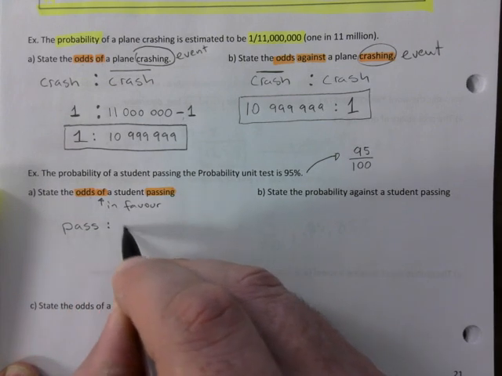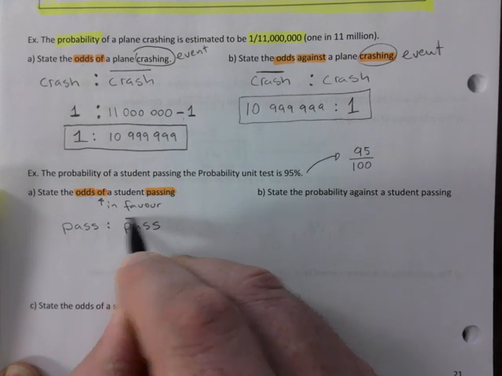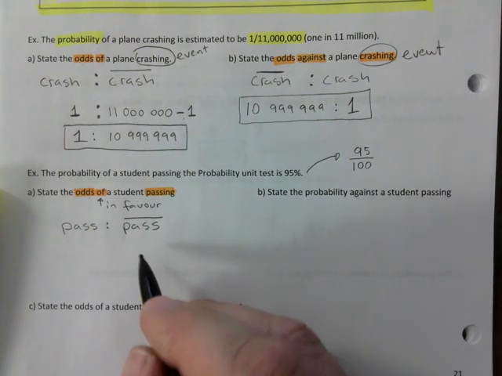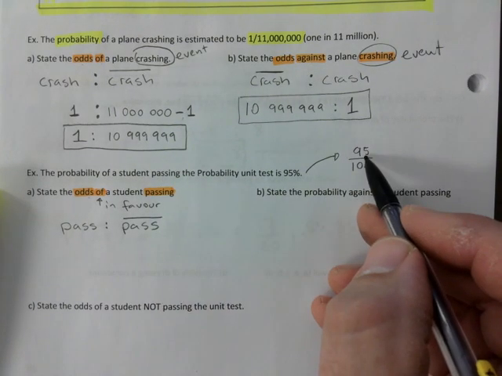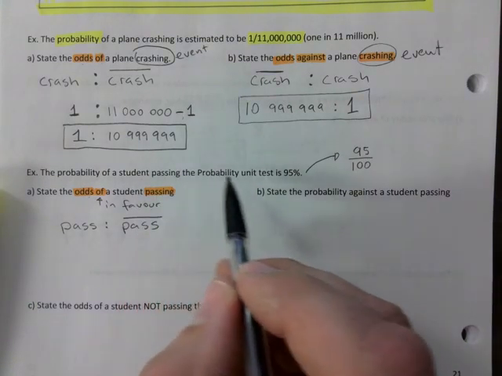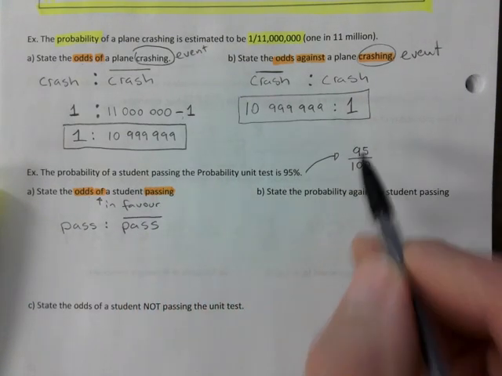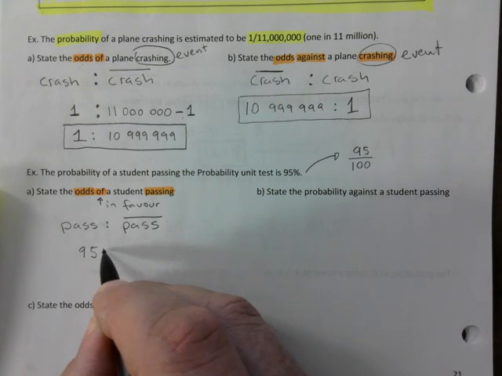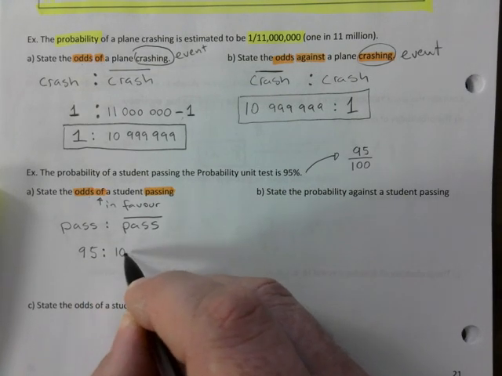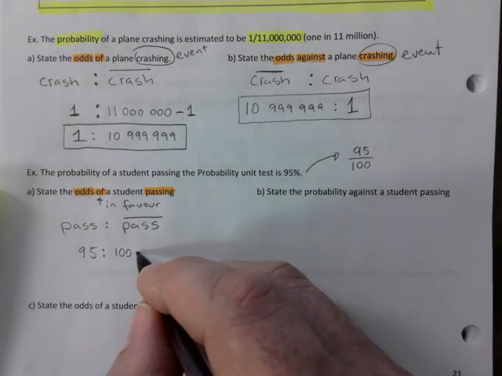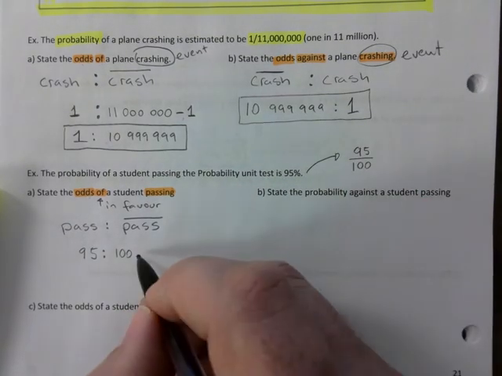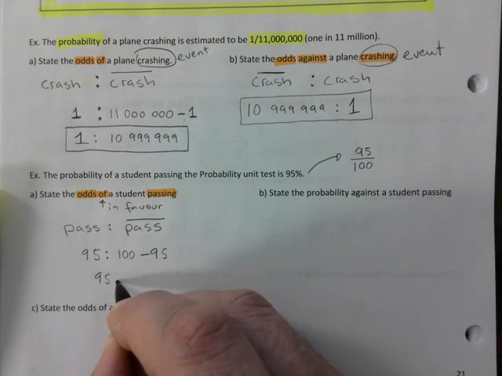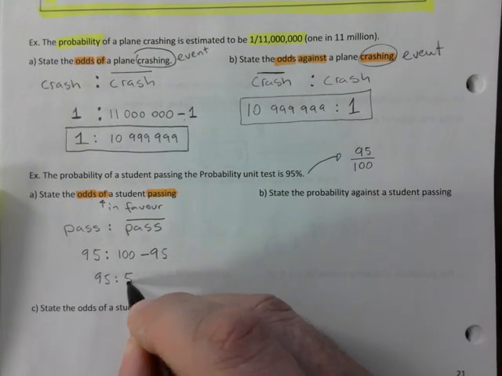So as we pass, this would be not passing, which means failing. So pass, not pass. Because it's a probability of the student passing, there are 95 out of 100 that pass, right? So this would be 100. I promise never to have the total. Right now that's the total. So I'm going to go minus 95. So that'd be 95 to 5.